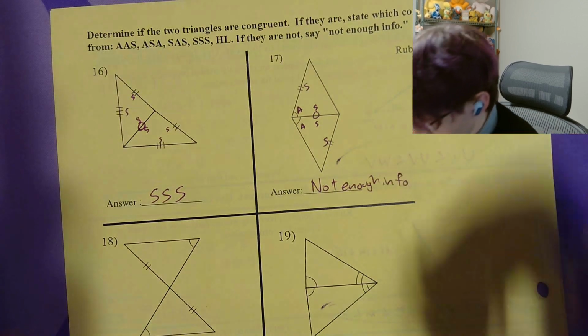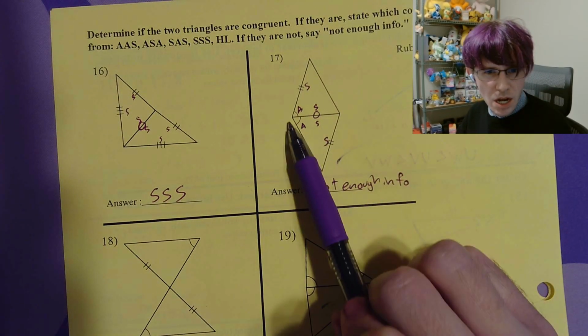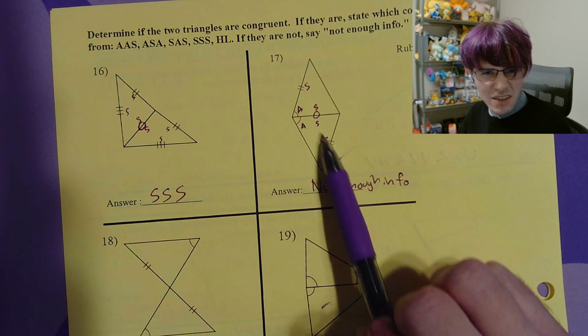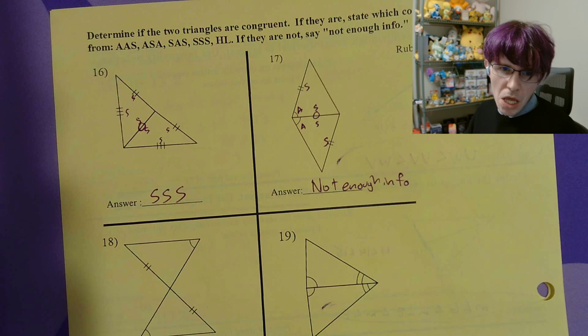Hopefully we can see what's happening there. They're not in the right order. You can also see that I have ASS. Anytime I have an ASS like that, it's a bad postulate. Sorry, not going to work out on this one. We're going on to number 18.